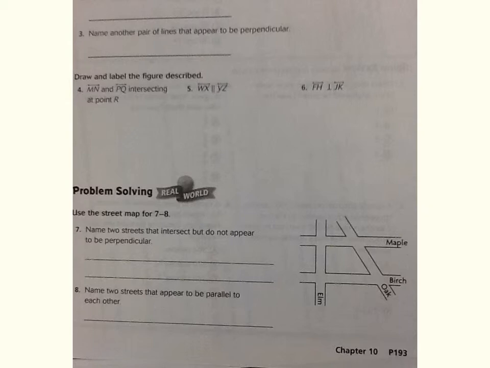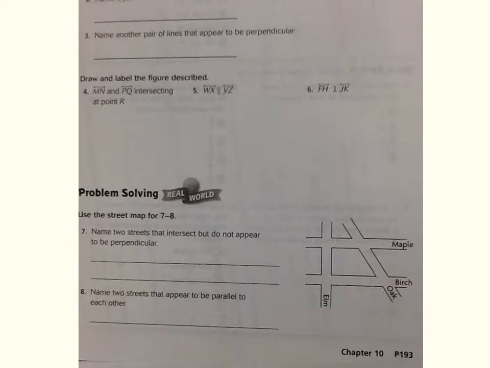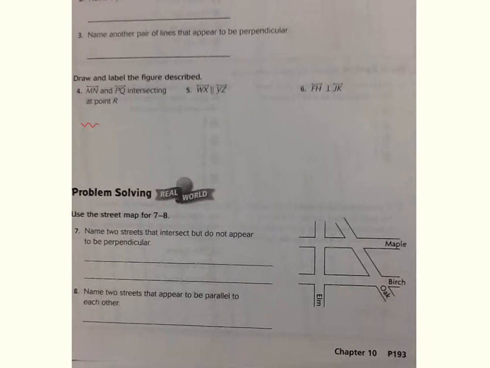So we have MN, which has arrows on the ends. It's not just a line segment. So M, and N. And there, it's a line. So it has arrows there. And PQ intersecting at point R. So they intersect. That means they could be perpendicular or just intersecting lines. So I have P and Q, and this is R right here. Remember, they also have to have arrows because they are lines with rays.